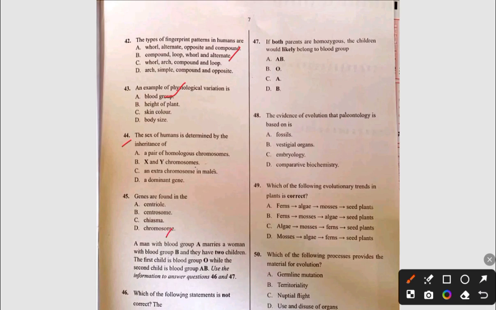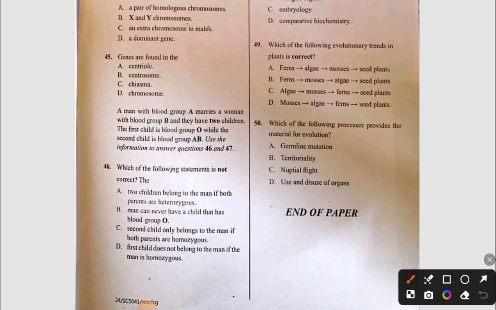Chromosome. A man with blood group A marries a woman with blood group B, and they have two children. The first child is blood group O, while the second child is blood group AB. Use the information to answer questions 46 and 47. Which of the following statements is not correct?